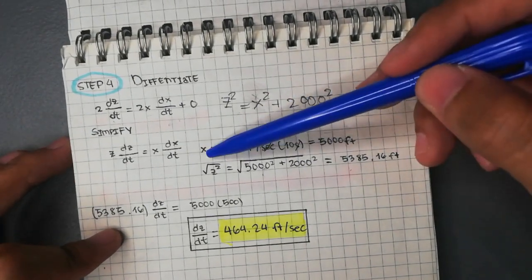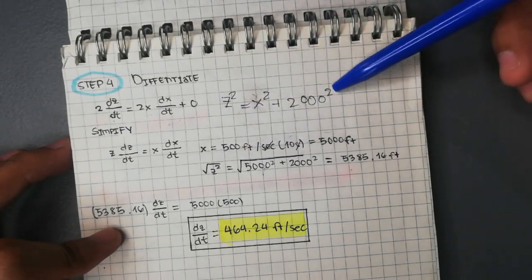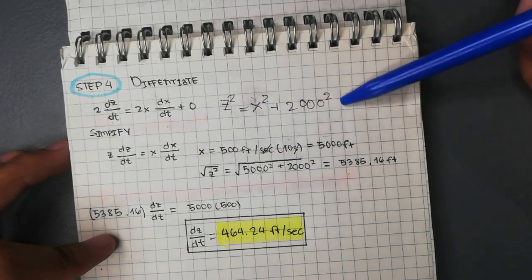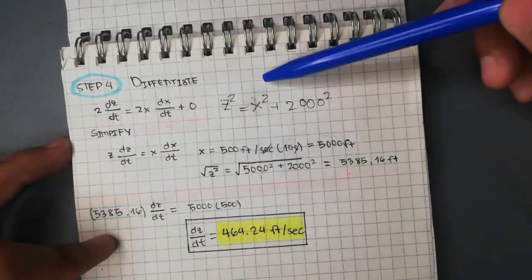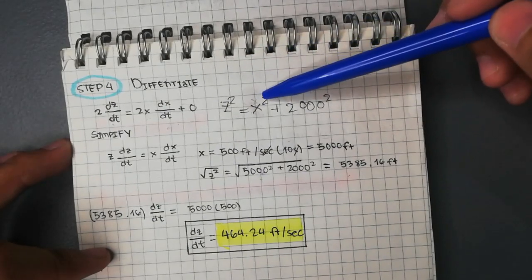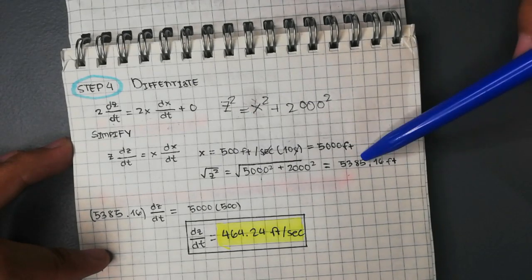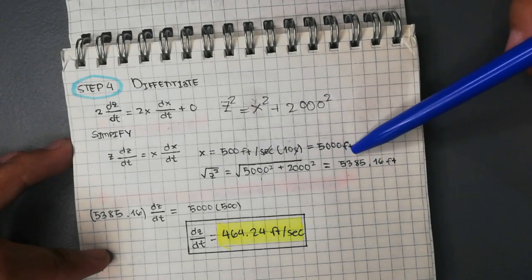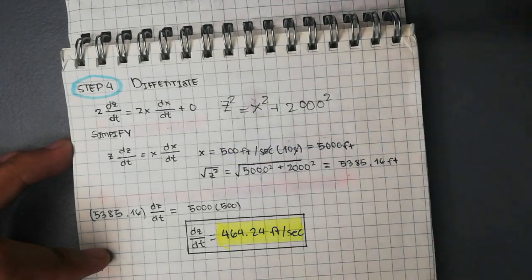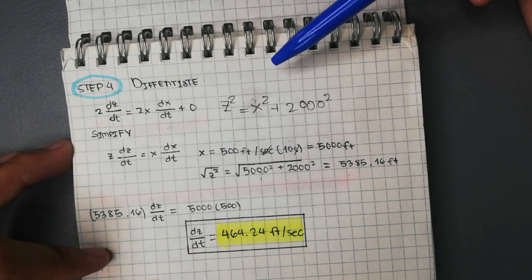Now, to get the z is by using the formula we utilize kanina, na formula is z squared equals x squared plus 2,000 squared. Substitute lang natin yung nakuha natin yung sagot dun sa x, which is this 5,000 squared plus 2,000 squared.